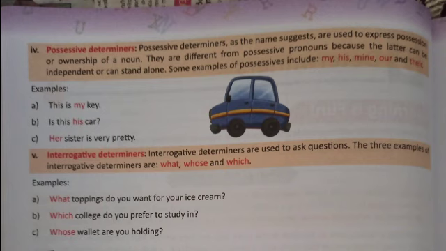Then the last kind of determiners, interrogative determiners. Interrogative means questions, so interrogative determiners are used to ask questions. It is very easy, children. The three examples of interrogative determiners are what, whose, and which. Look at the examples. What toppings do you want for your ice cream? Which college do you prefer to study in? Whose wallet are you holding? So interrogative determiners are used to ask questions.